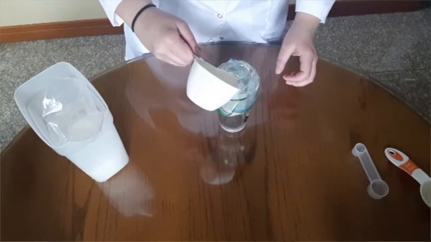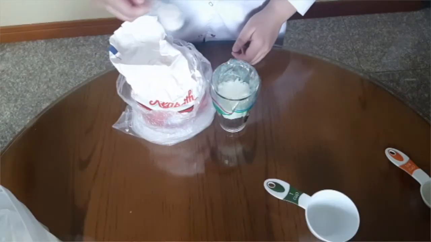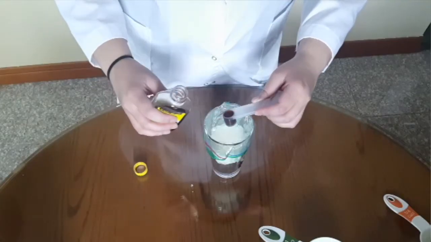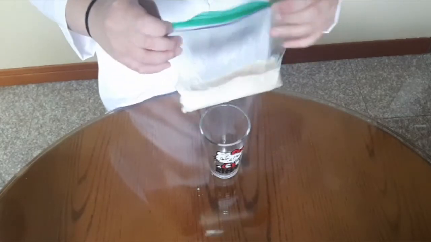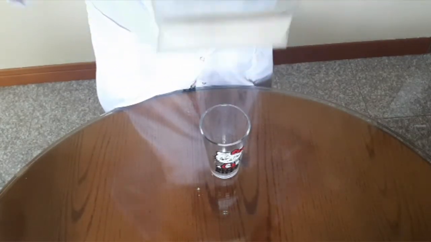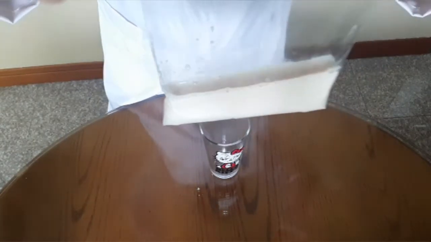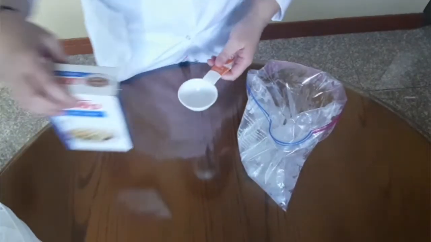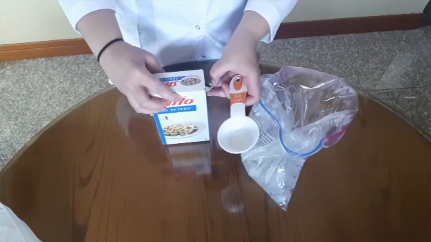First, we're going to take our milk, sugar, and vanilla extract and pour them all into a small Ziploc bag. Make sure it's sealed tightly. For extra precautions, you can double up on the smaller Ziploc bag. Get our large Ziploc bag, our ice, and our salt. As you can see, I put the ice in the large Ziploc bag.